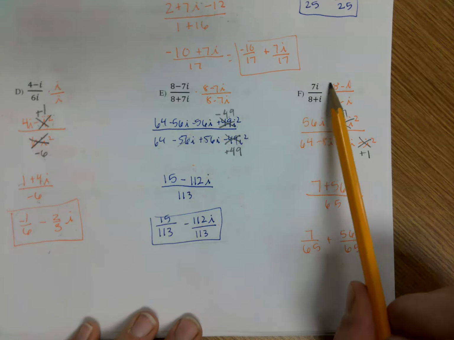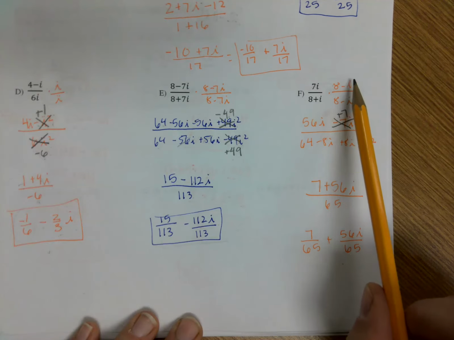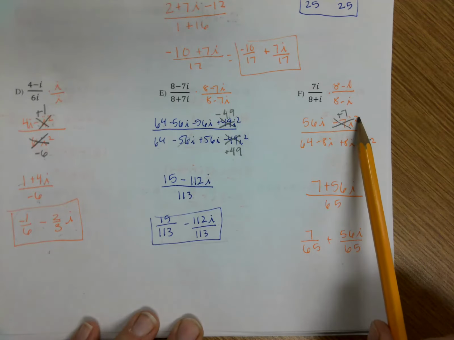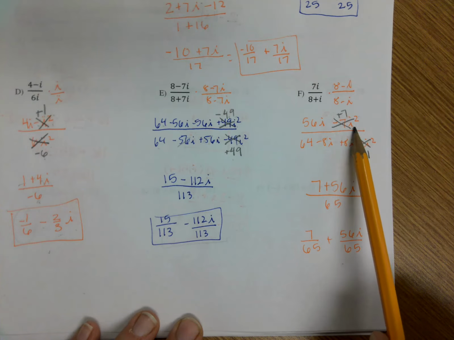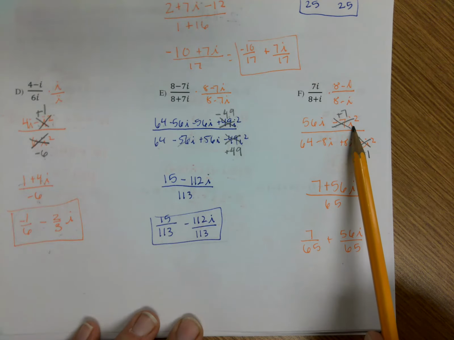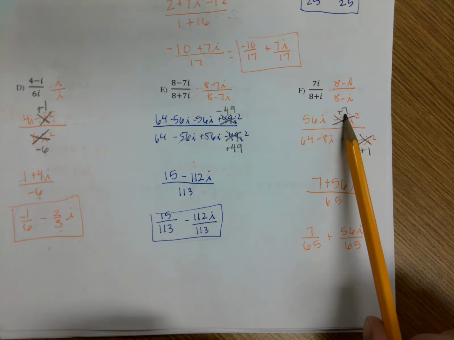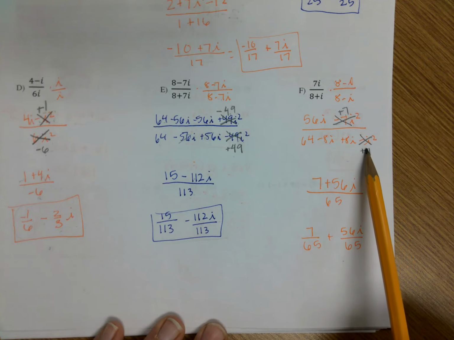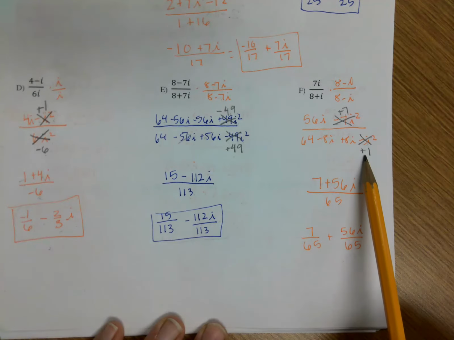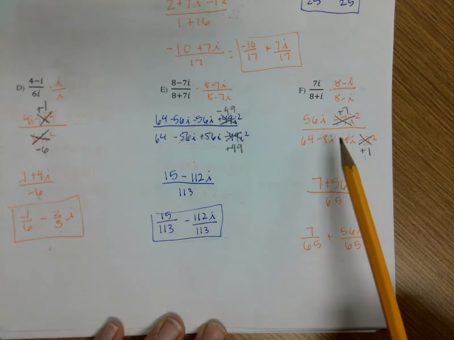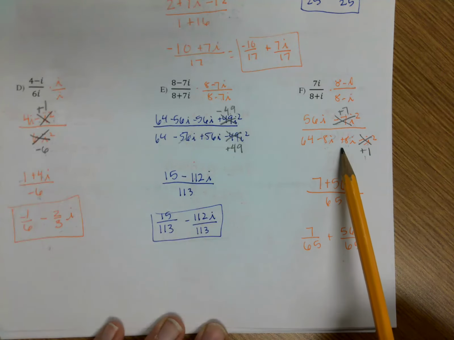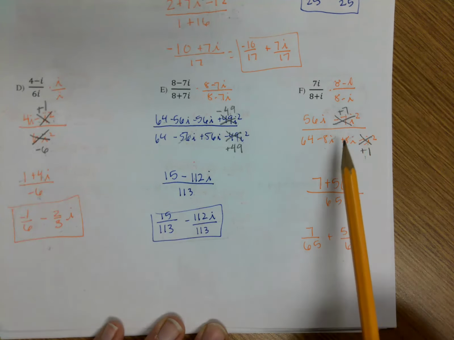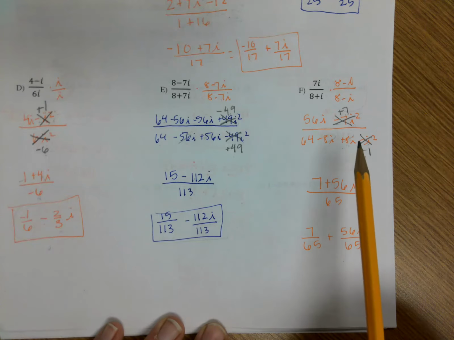So this becomes 56i. This becomes a negative 7i squared, which actually becomes a positive because i squared, remember, is negative 1. So negative 7 times negative 1, that's where that positive 7 comes from. This becomes a positive 1 because minus a negative, you get that positive 1. These two cancel. If for some reason these don't cancel, you probably picked the wrong conjugate. So make sure to be careful with your work.